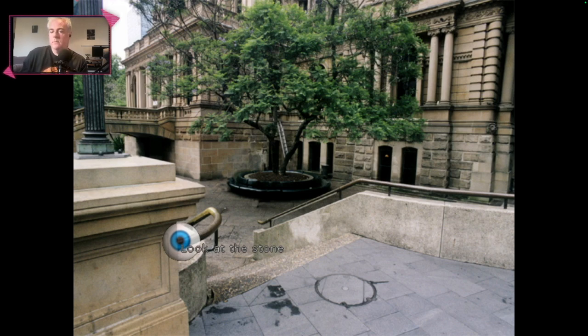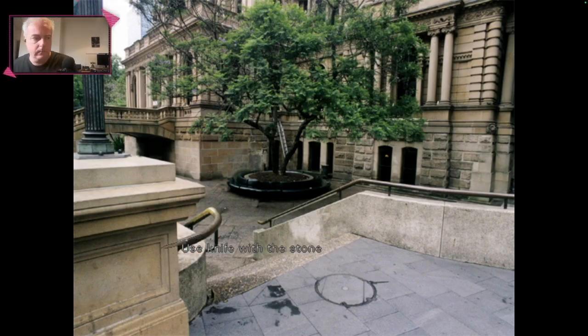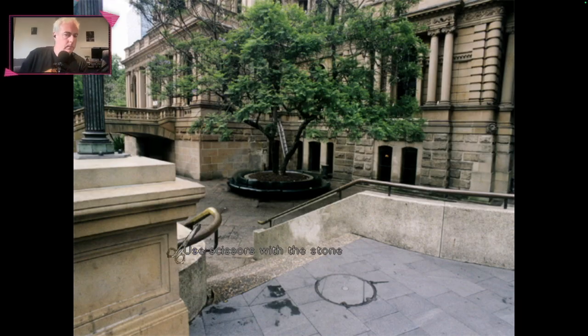It's a smooth stone surface. That doesn't seem to work. I mean, why would we use a coat hanger with that? Rubbing it on the stone made the pencil sharp. There we go. Now I have a sharp pencil.